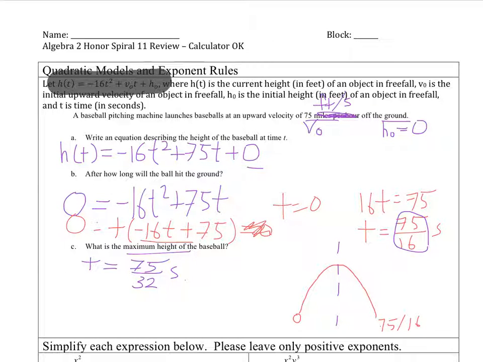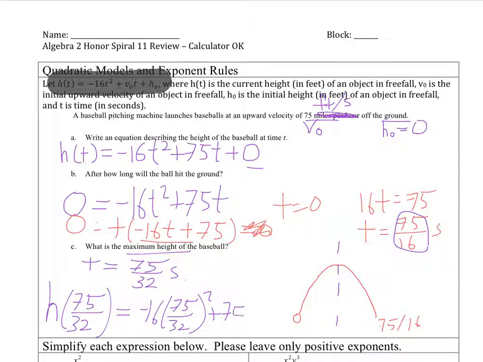To find the height, I've got to find the time plugged into my equation. So h of 75 over 32. And again, this is not multiplied. This means we're plugging in that number. So we've got negative 16 times 75 over 32 squared, and then plus 75 for the v sub 0 times 75 over 32. I don't have a calculator on me at the moment, so whatever that comes out to is going to be our answer. For the sake of time, I'm not going to do that by hand.